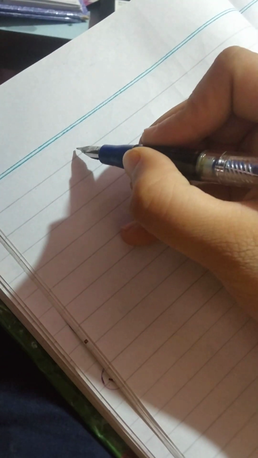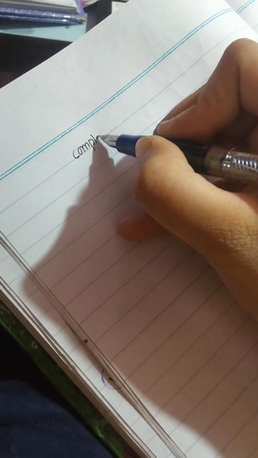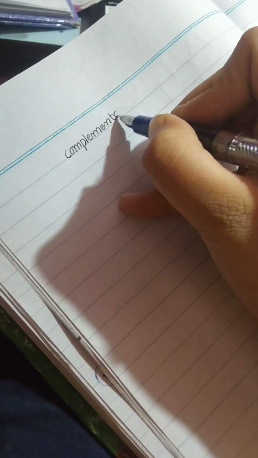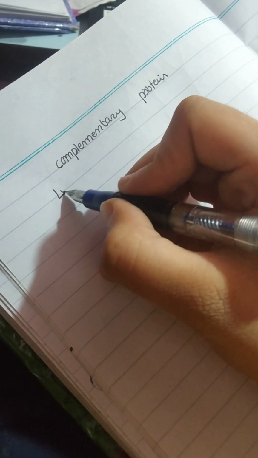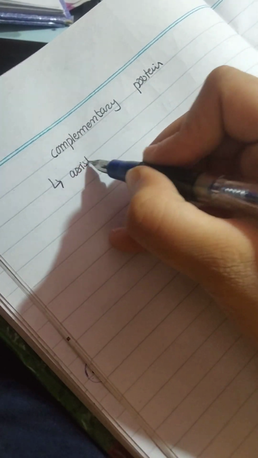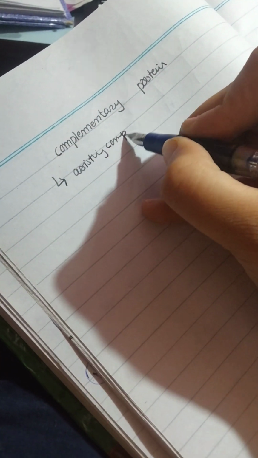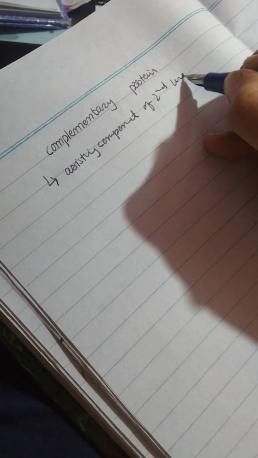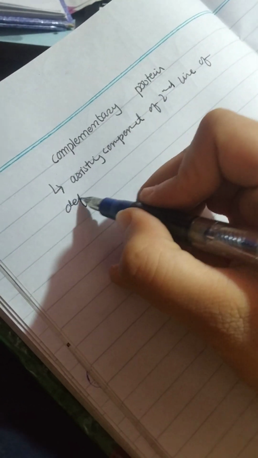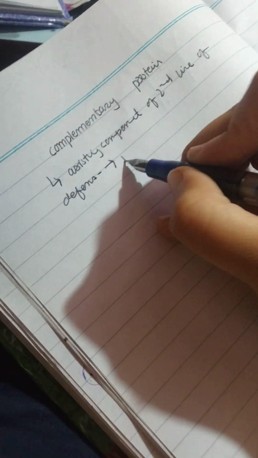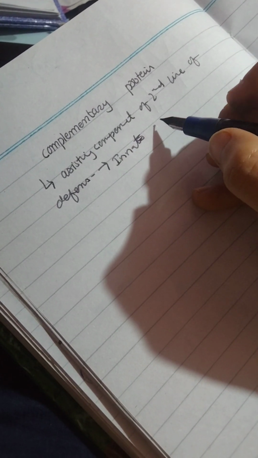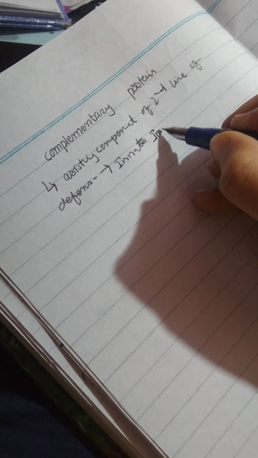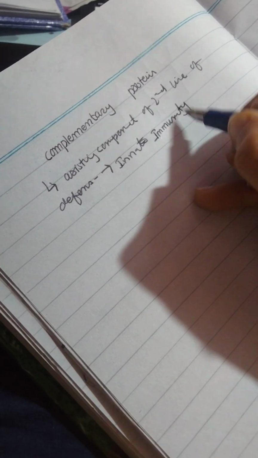So today we will discuss the complementary proteins. Complementary proteins are known as an assisting component of the second line of defense, which is part of innate immunity, the immunity which we have acquired from our birth, right? The part of innate immunity.